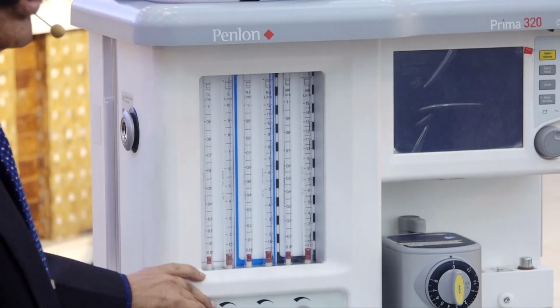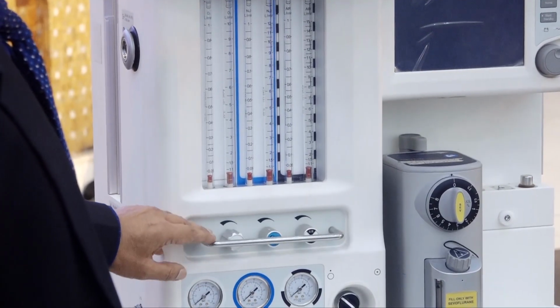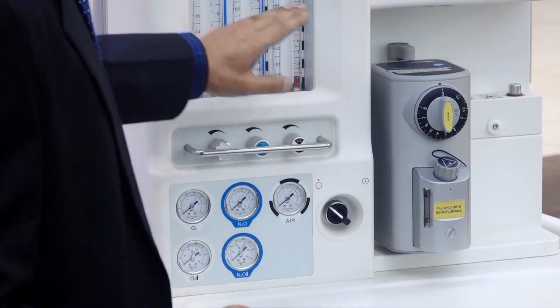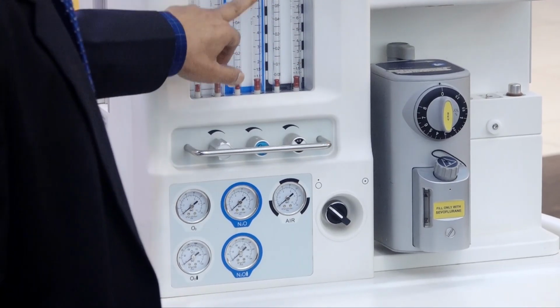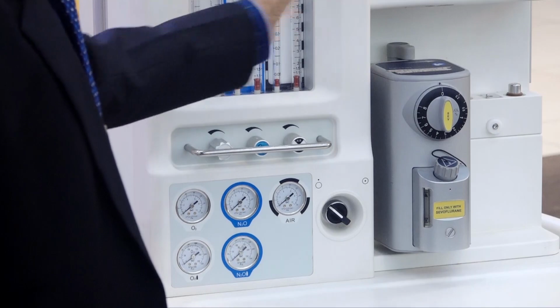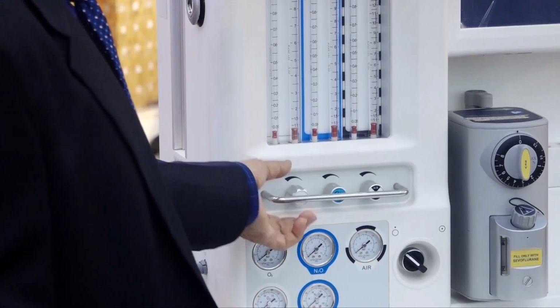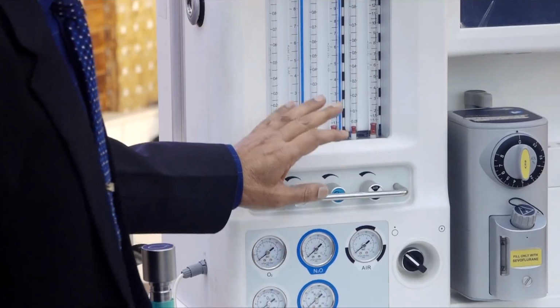Oxygen should be the most downstream. And why should it be downstream? Because if it is upstream, if there is a break in any of these flow meters, then oxygen will leak out and patients will be getting only a hypoxic mixture. That is Eger's arrangement, which you should also know about.